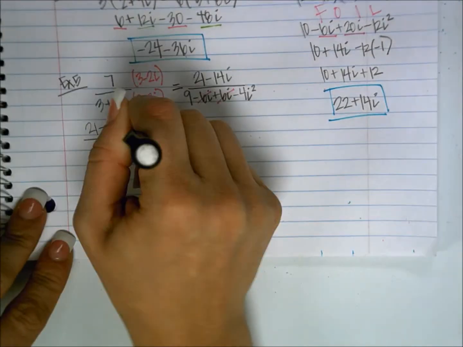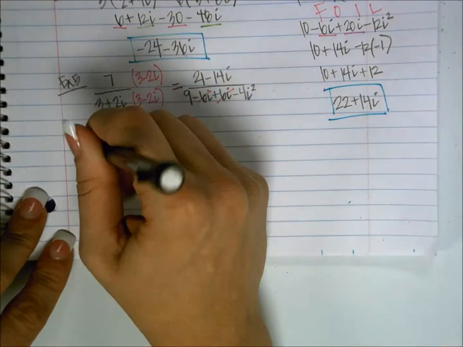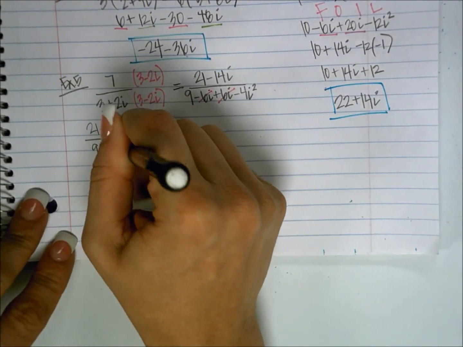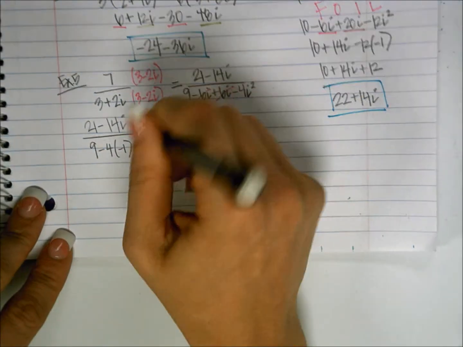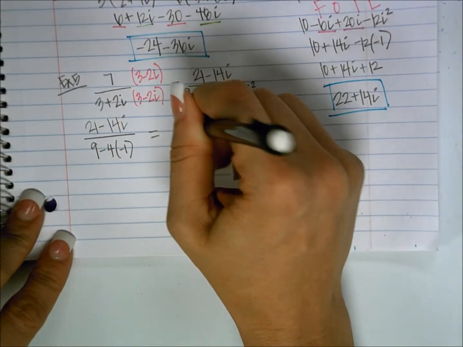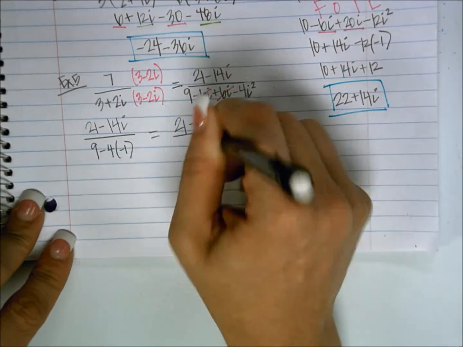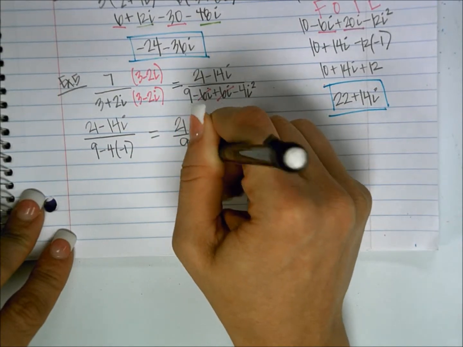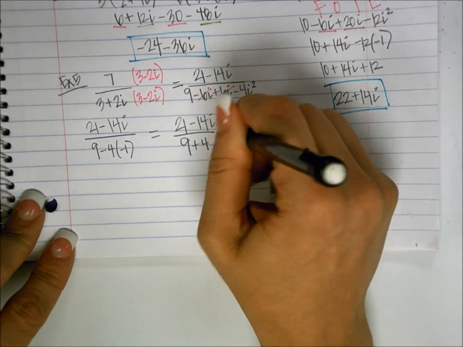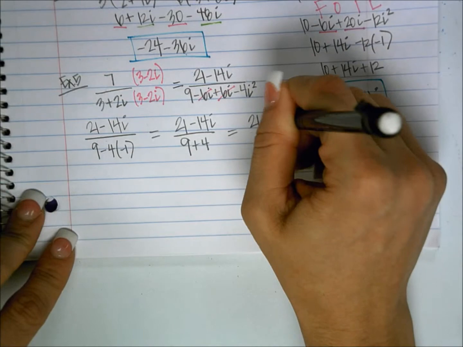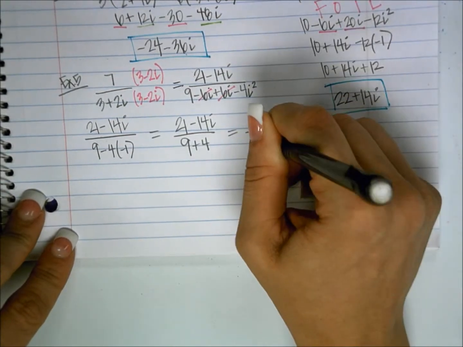So if we keep simplifying this, that's still 21 minus 14i. In the denominator, we have 9 minus 4 times negative 1. So really, we got 21 minus 14i over 9 plus 4. That can be simplified: 21 minus 14i over 13.